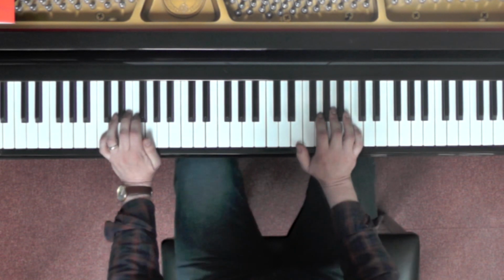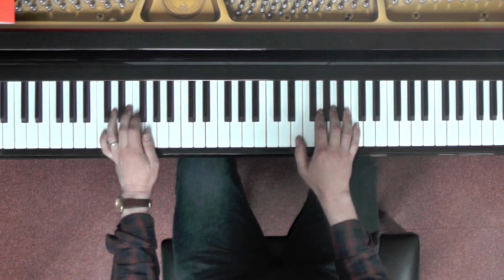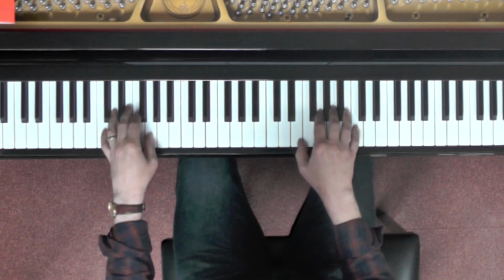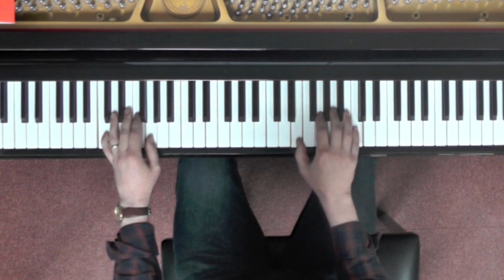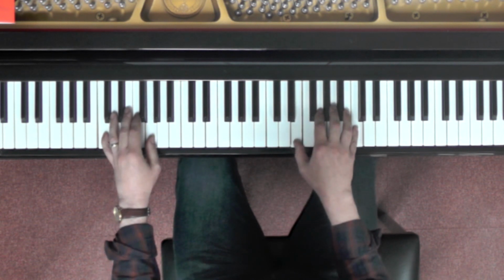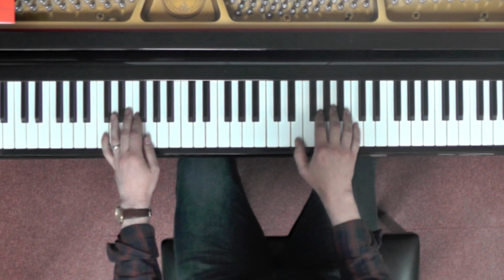I'll count the bars. First of all, in 12-bar blues, there's a 4-bar section on the 1 chord. So, if I count in 4/4 time, it's C, 2, 3, 4, C, 2, 3, 4, C, 2, 3, 4, C, 2, 3, 4. That's 4 bars in C. Then there's 2 bars in what we call the 4 chord.